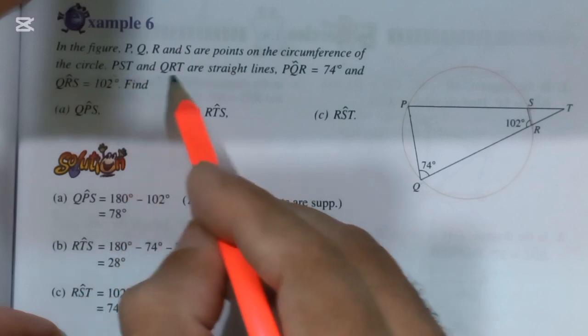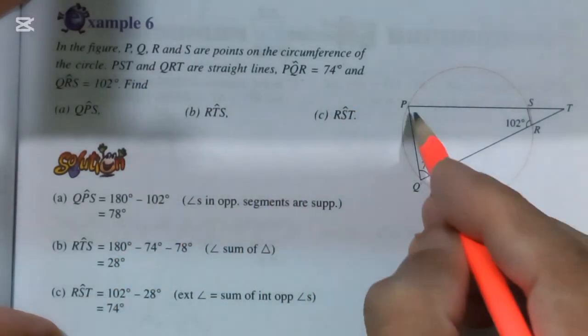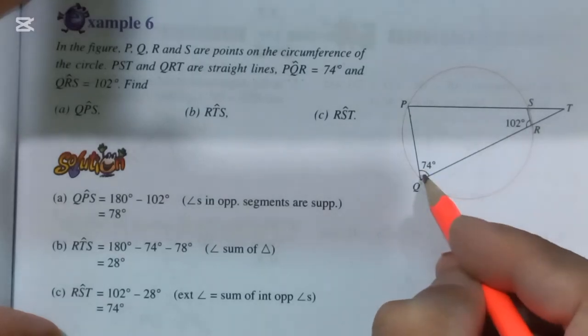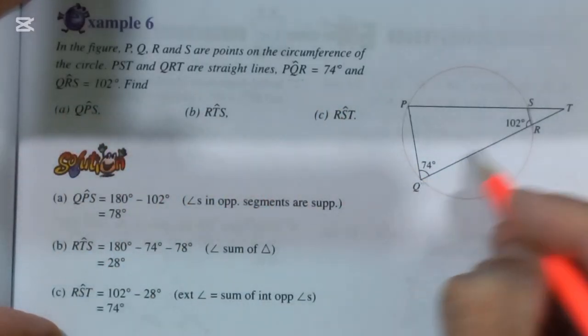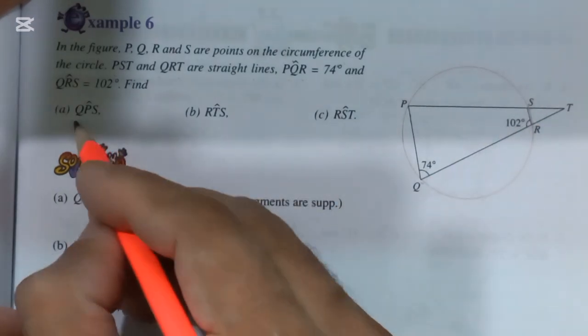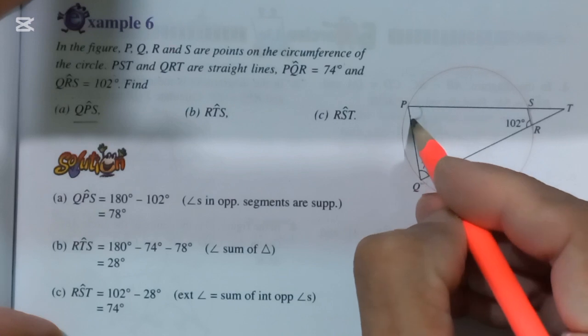Further, PST and QRT are straight lines. PQR is 74 and QRS is 102. Find QPS. So this is the angle required.